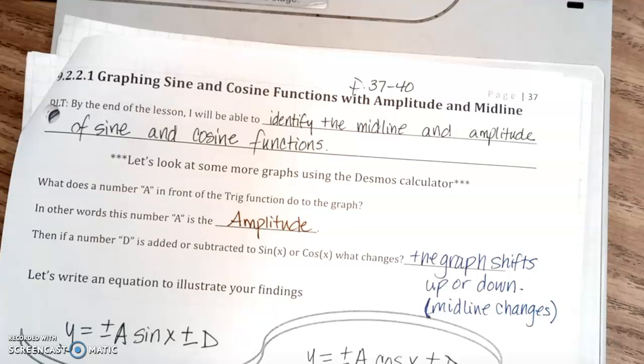So we're going to write our two equations and show how they're transformed or shifted or stretched or compressed, okay? The A in front of the trig function is going to change that amplitude. So the A is going to stand for amplitude.